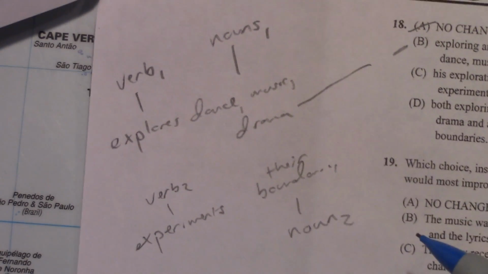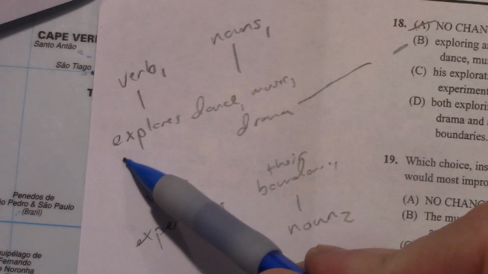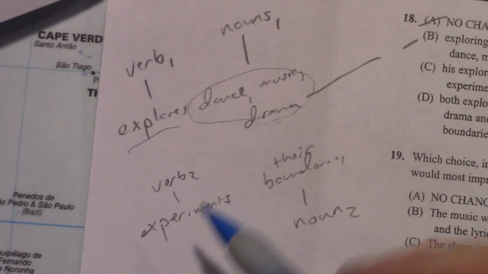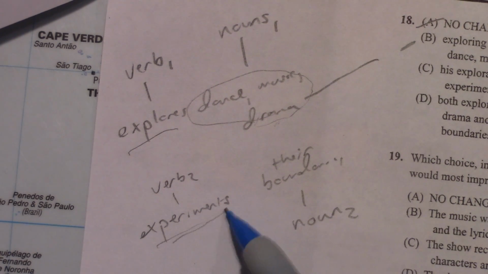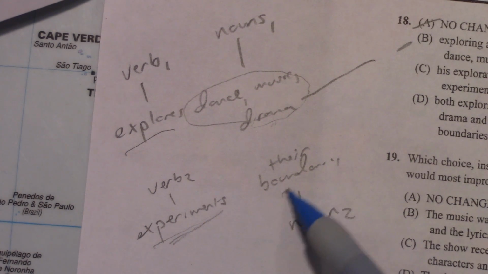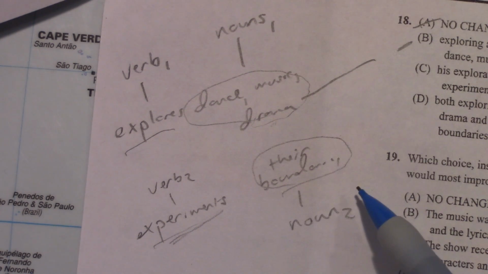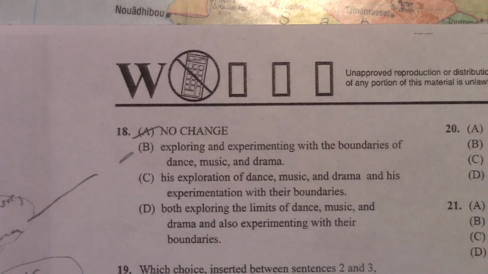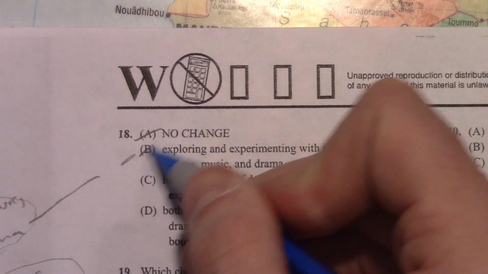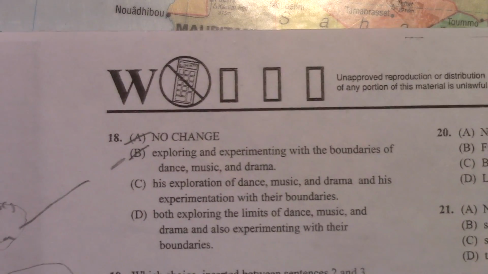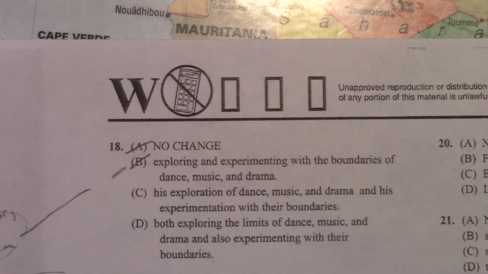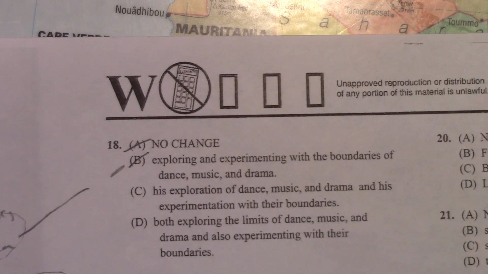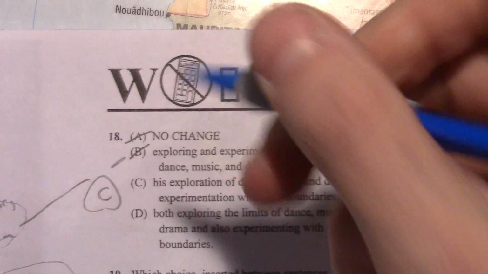So, when you reformulate this sentence, this first verb, explores, needs to correspond to these three nouns. The second verb he uses, later in the sentence, experiments, must correspond to the second noun he uses, their boundaries. Option B muddles these and essentially throws them all together into a pot. That's not accurately portraying what the author intends to say. Option C, his exploration of dance, music, and drama, and his experimentation with their boundaries. Instantly we can tell that this is what the author is trying to say, but in a more concise way. So option C is the right answer.